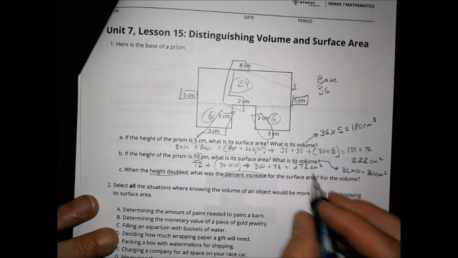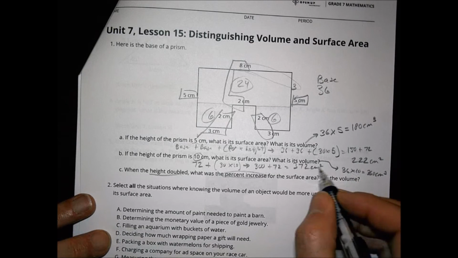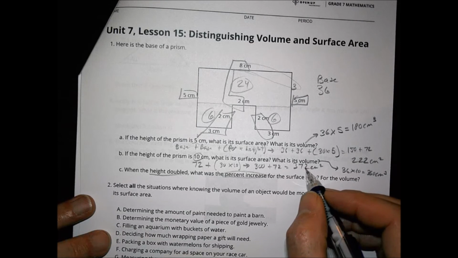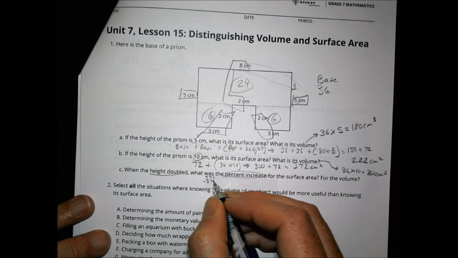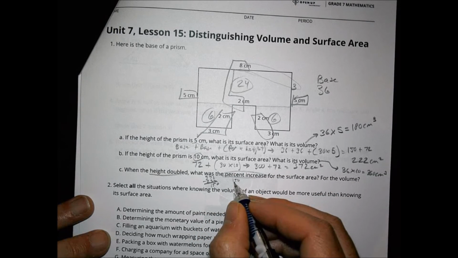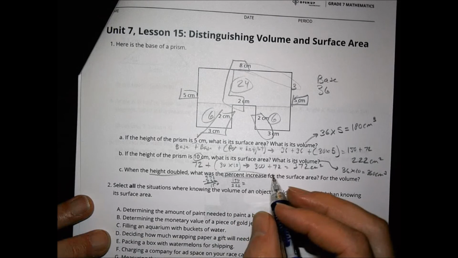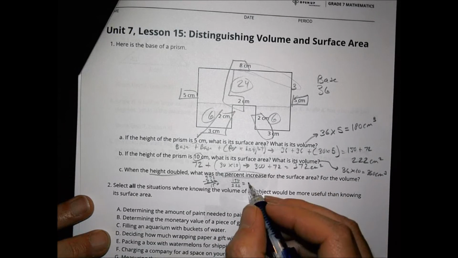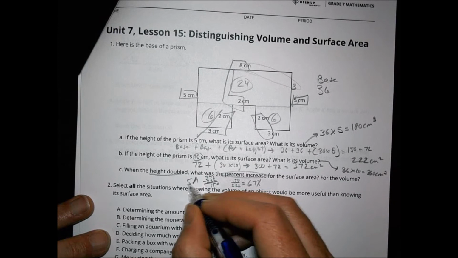So the increase for surface area. Alright, so we went from 222 to 372. So I need to find out the difference first of all. So 372 minus 222, which is going to be 150. And I do 150, the difference, divided by the original. So 150 divided by 222 gets you about 67%. That's the surface area increase.